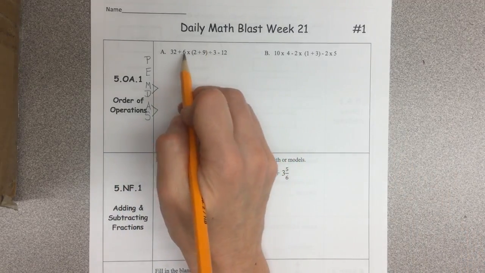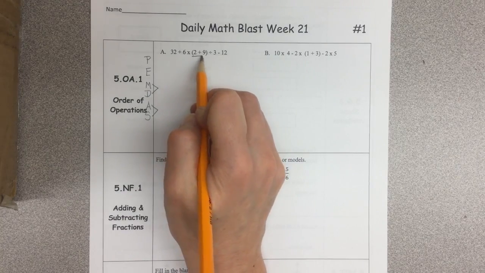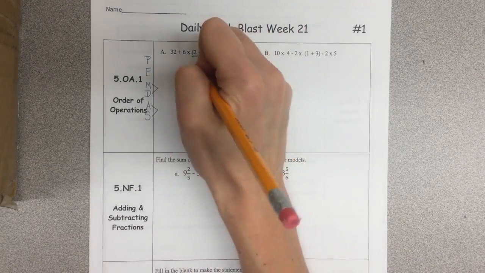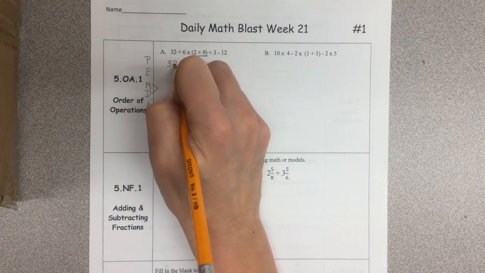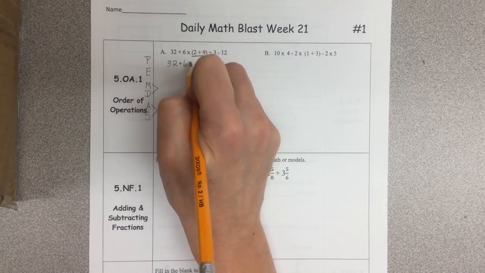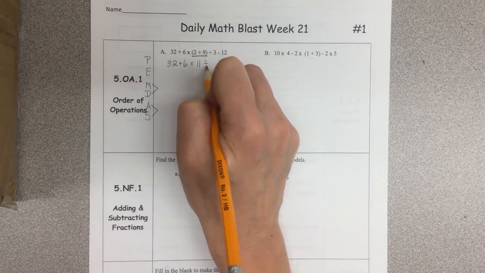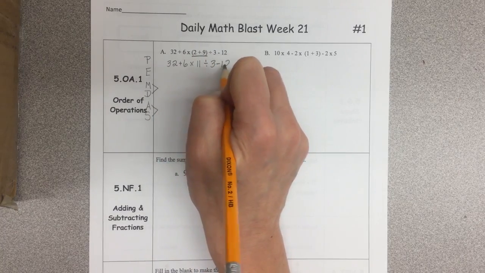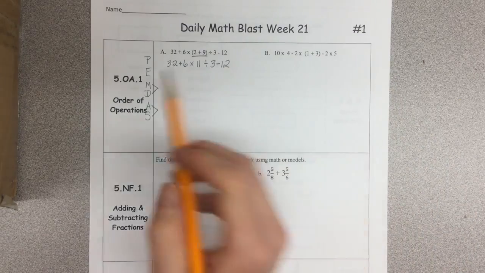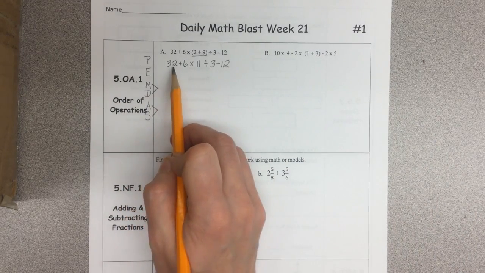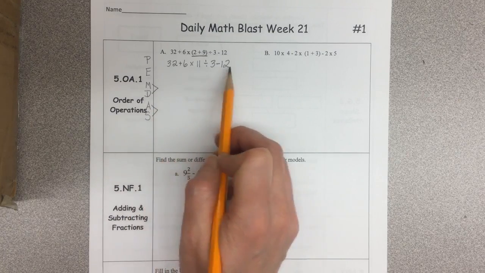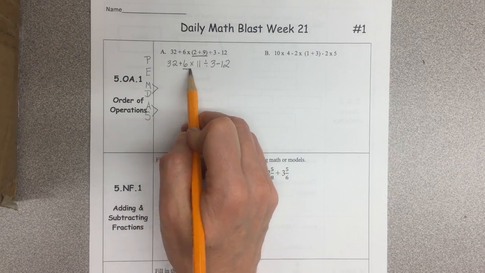So here, in this expression, I see that I have parentheses, 2 plus 9. I will simplify that, bring all other numbers and operations that I have not accounted for yet down, and so now I have a new simplified expression. There are no exponents, so I'm now at the step multiplication and division. Again, together from left to right is what we have to remember.